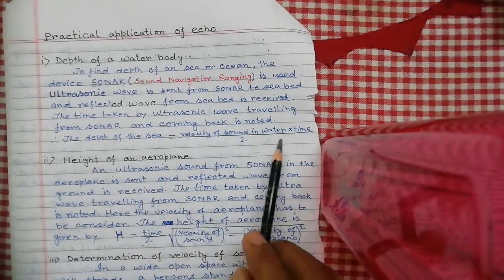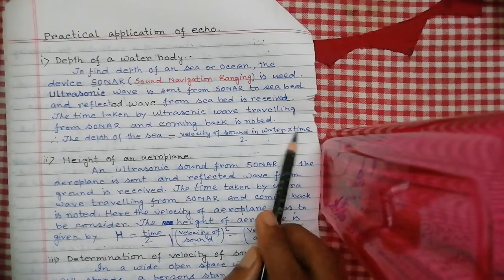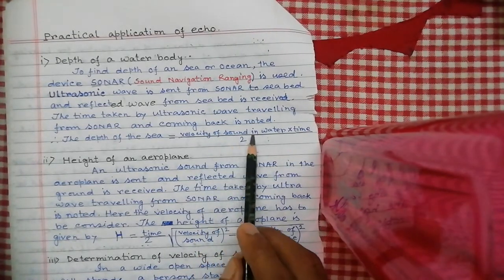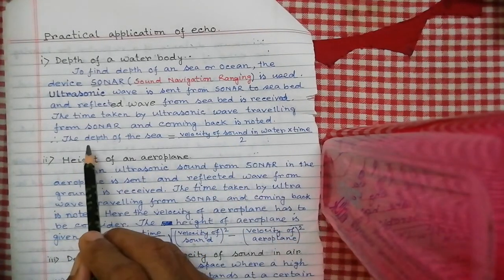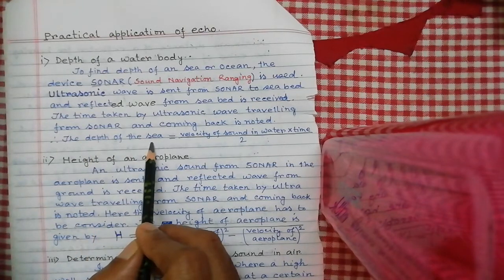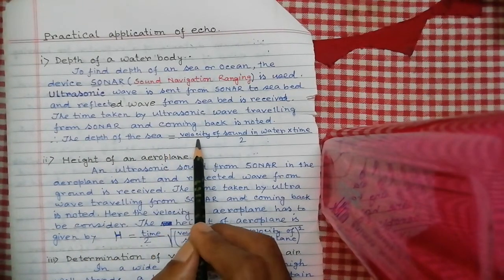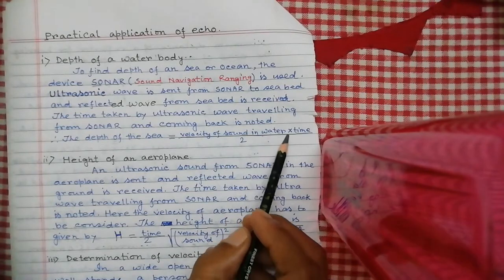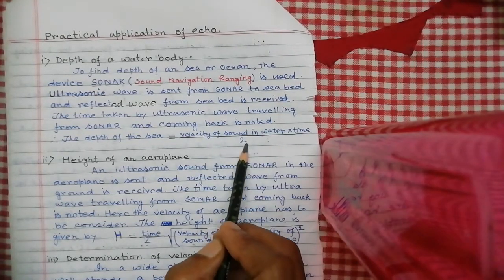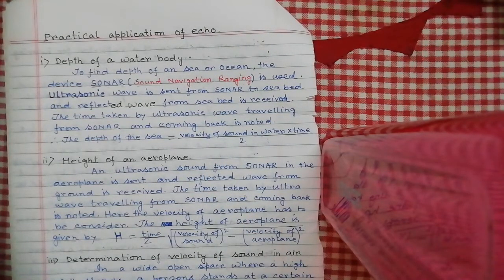So by using the recorded time and the velocity of sound in water, we can find out the depth of the sea by using the formula: velocity of sound in water times time, divided by 2. This is the procedure by which we find out the depth of water bodies.